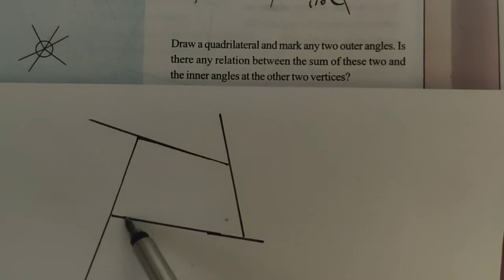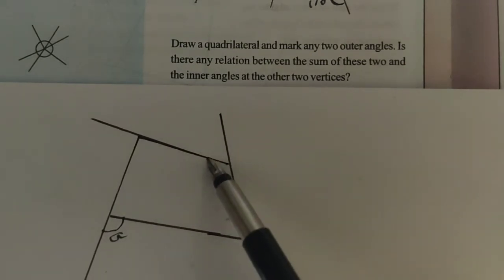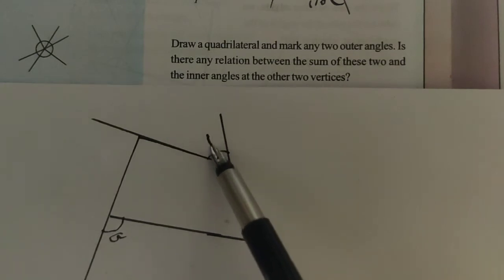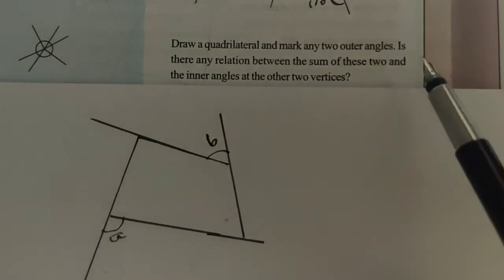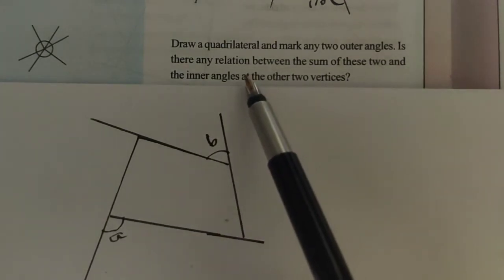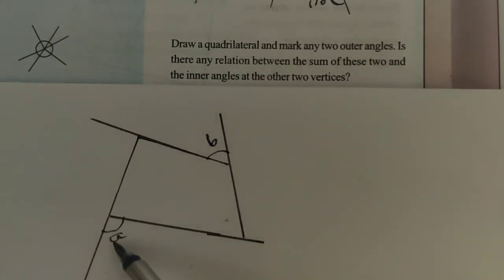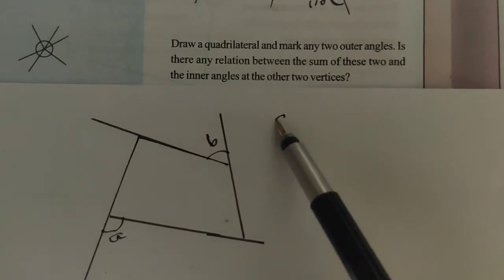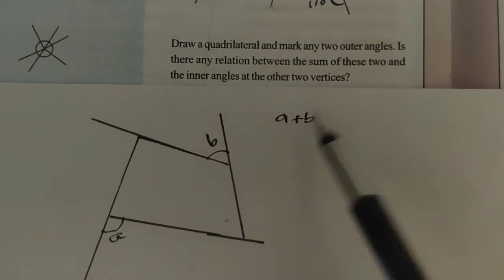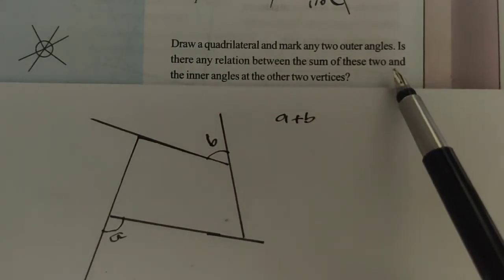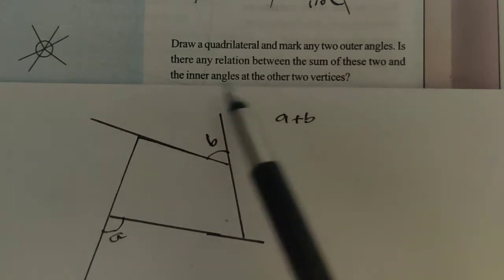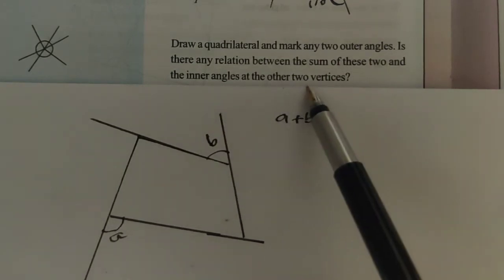Now you can mark here. This is outer angle A. And you can mark an outer angle here. This is outer angle B. Is there any relation between the sum of these two? Is there any relation between this sum A plus B and the inner angles of the other two vertices?